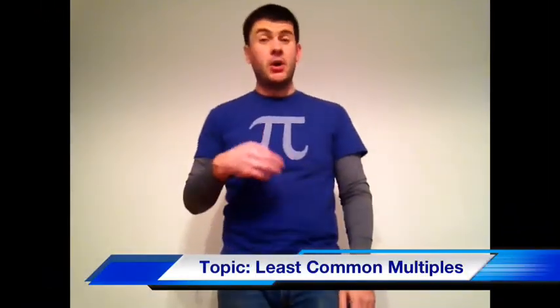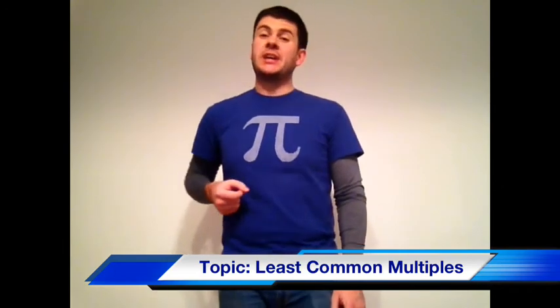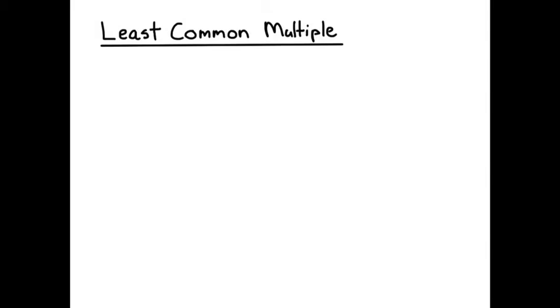In this video, we're going to take a look at least common multiples, talk about what they are, and we're going to look at a couple of quick examples. So let's take a look. So we're going to take a look at least common multiples. First, we're going to talk real quickly about what they are, and then we'll give you a couple of examples to work through. So least common multiple.